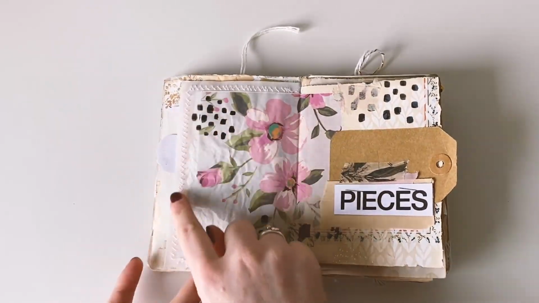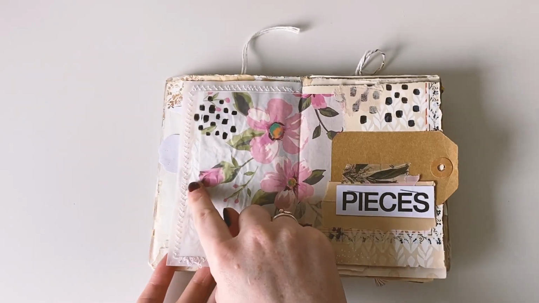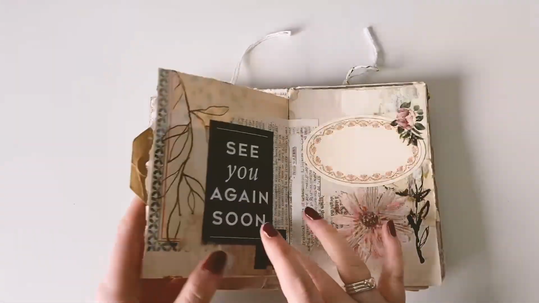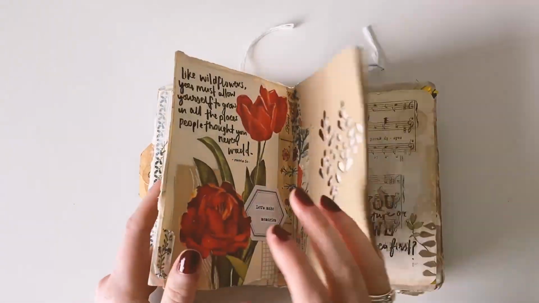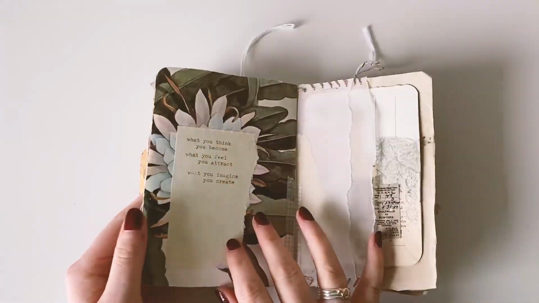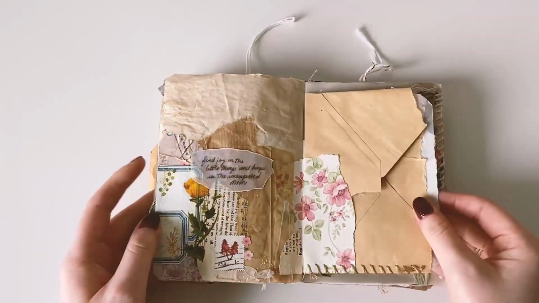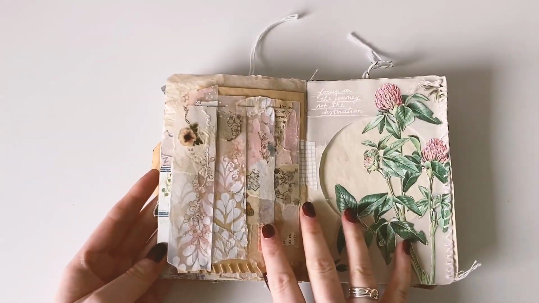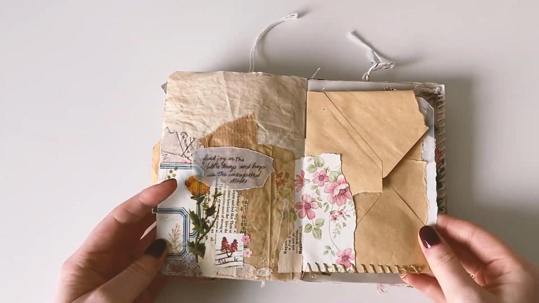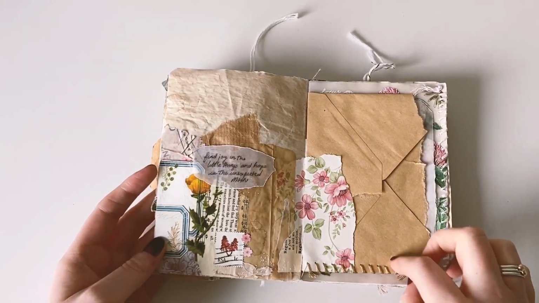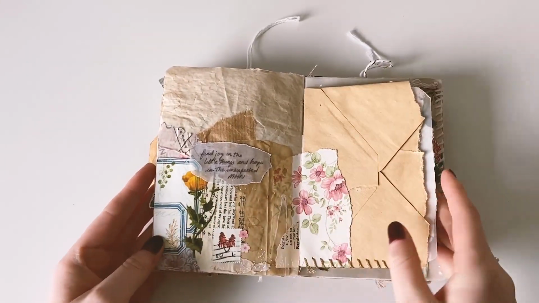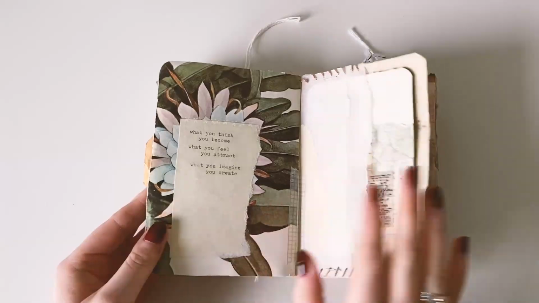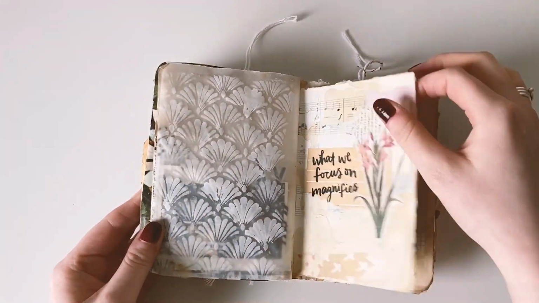So even if it's a page that's slightly smaller, it just really adds to that layered effect, which I think for junk journals in particular is a really fun way to incorporate different papers, especially if, for example, you've got here an envelope that is smaller than the rest of your journal, but you still want to include it.